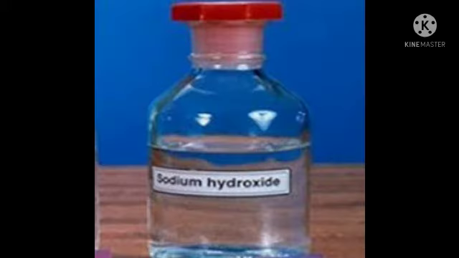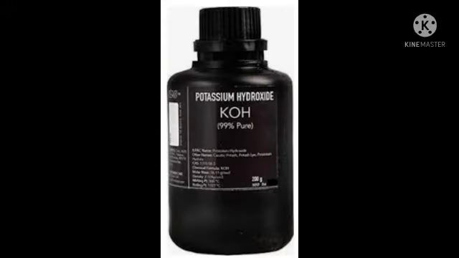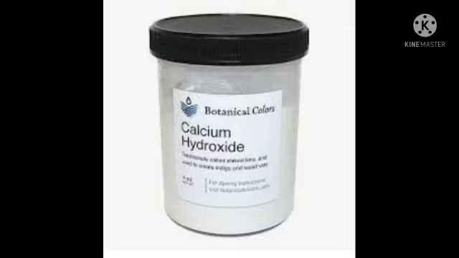Examples of soluble bases or alkalis are sodium hydroxide, potassium hydroxide and calcium hydroxide. Why? Because they will dissolve in water and it is called alkalis. Okay, next, uses of bases.